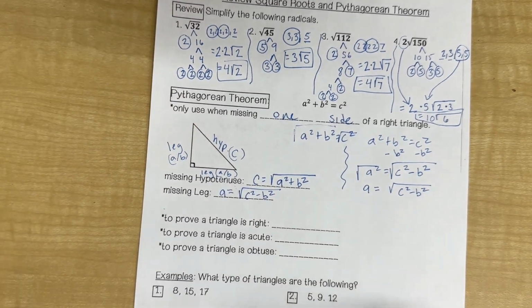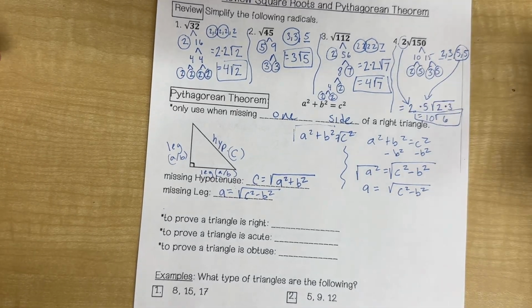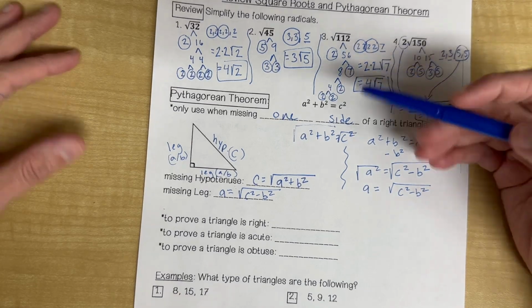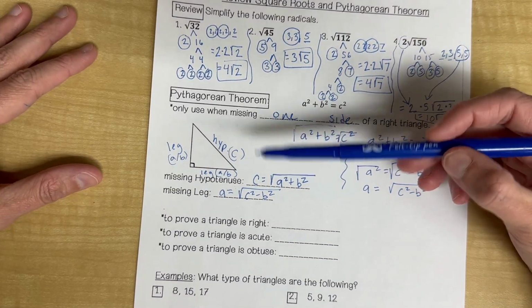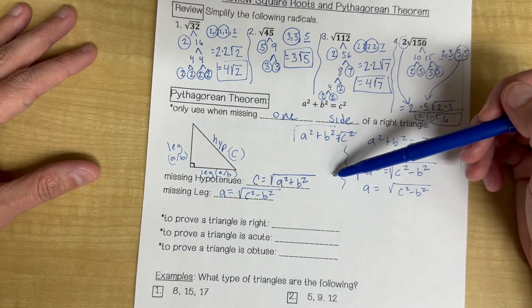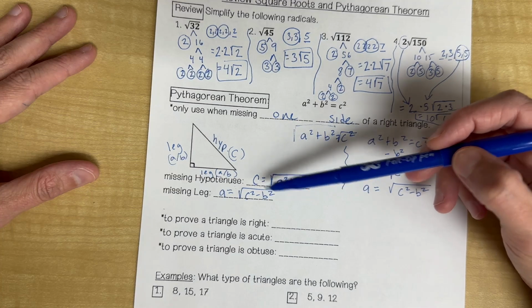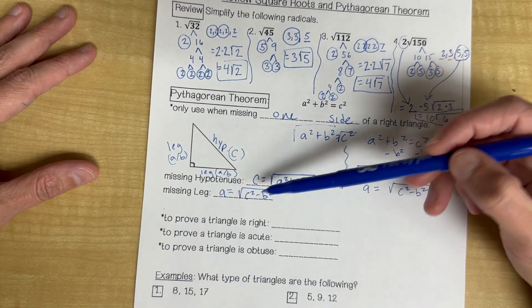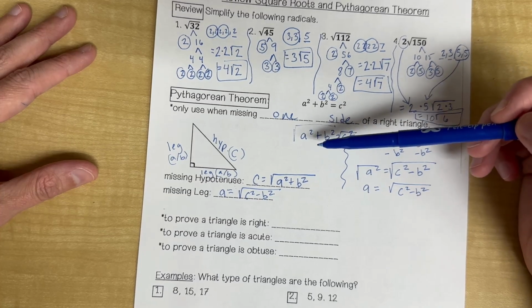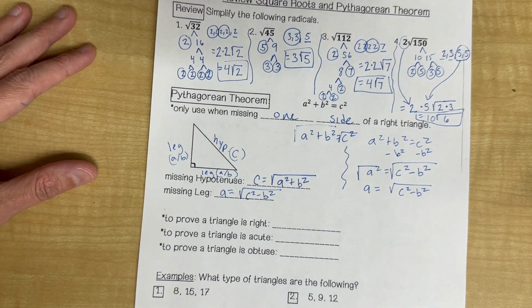Again, we will use these 2 formulas so much. We use them this whole unit, we use them in the quadrilateral unit, we use them all the time. So you need to know, if you're missing the hypotenuse on a right triangle, the formula is the square root of a squared plus b squared. If you're missing a leg, it's the square root of c squared minus b squared. Notice this one's plus, this one's minus, because on this one we didn't move anything over. But on this one, we subtracted the b over. That's why this is minus.